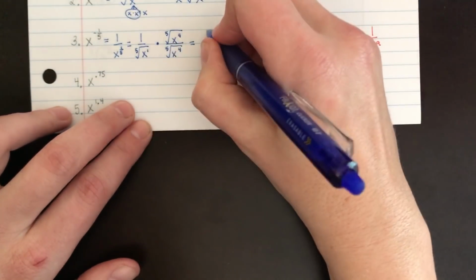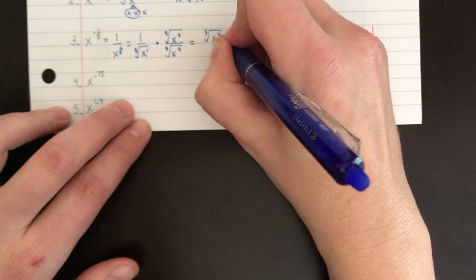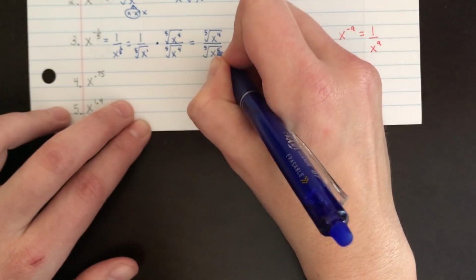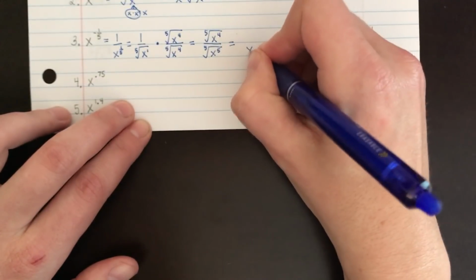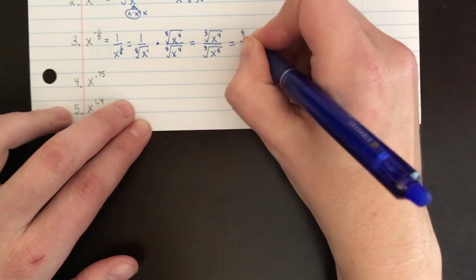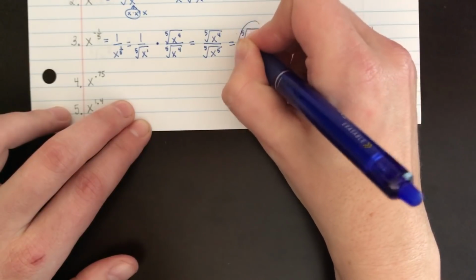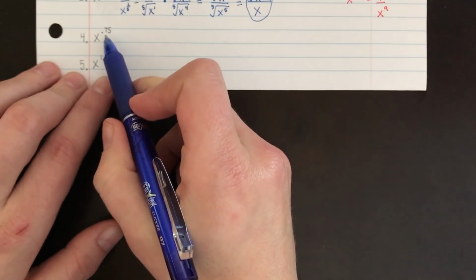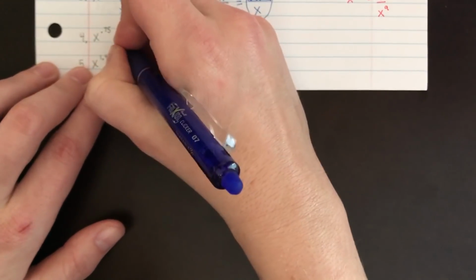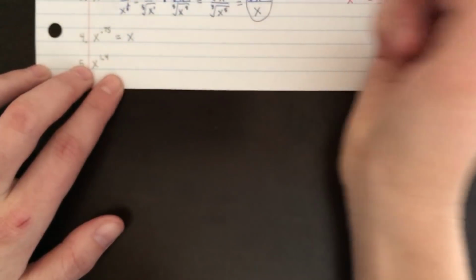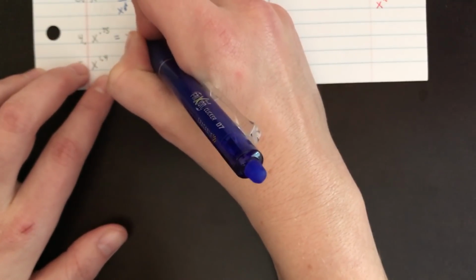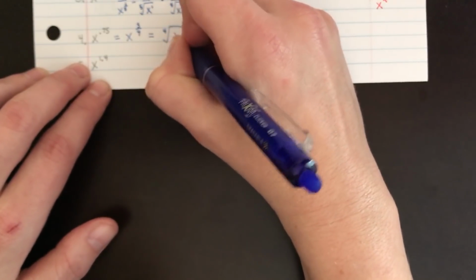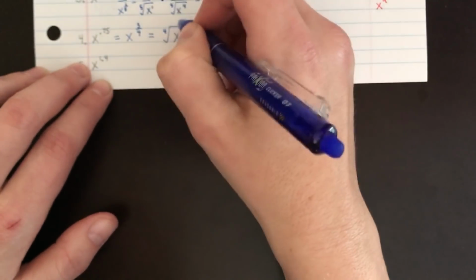So here across the top I have 5th root x to the 4th over 5th root, and this becomes x to the 5th. So what happens here is the x comes out, and then on top I cannot simplify that. So that's my final answer for that one. Okay. Here I have x to the 0.75. Well, hopefully you know that 0.75 can be converted to 3/4. So then that could be 4th root x to the 3rd, which can't be simplified.